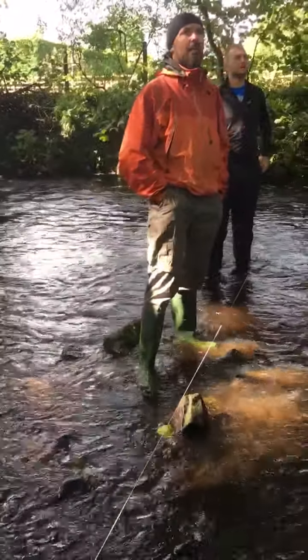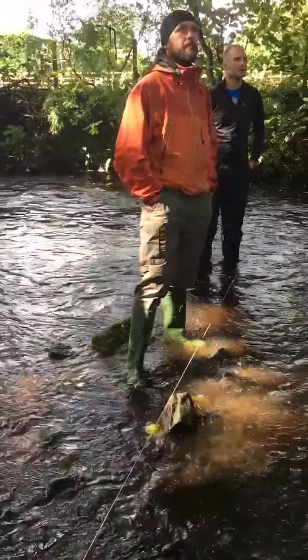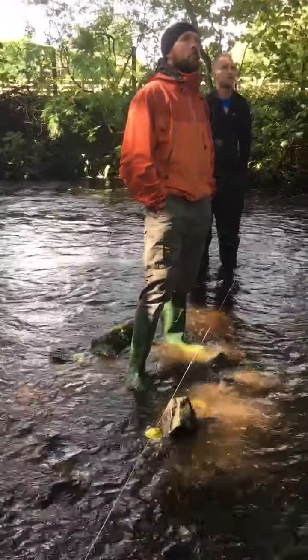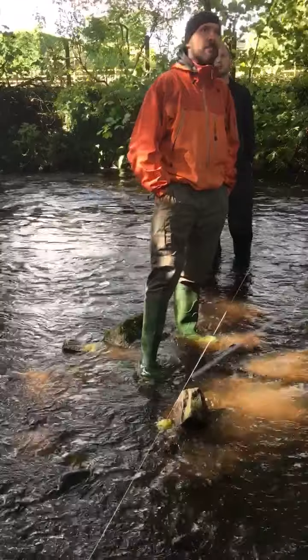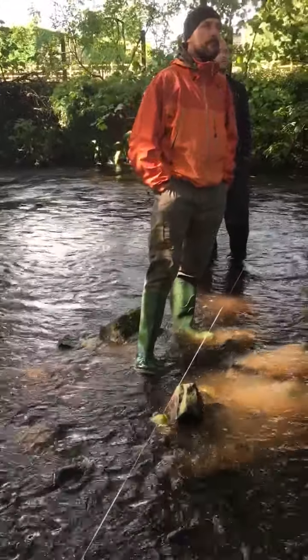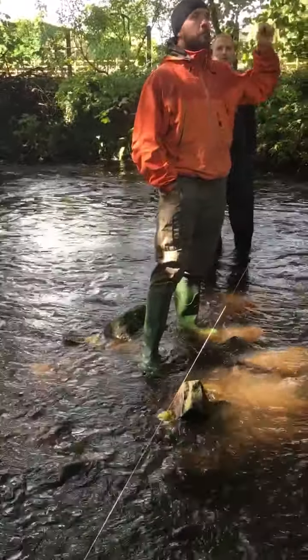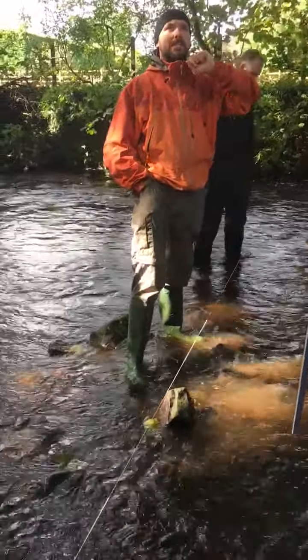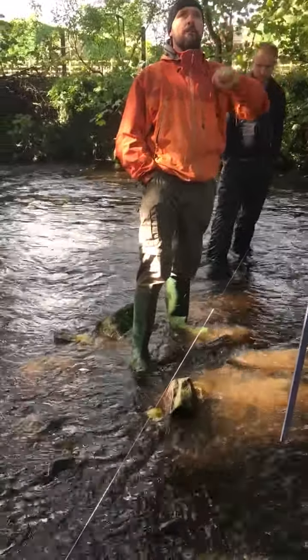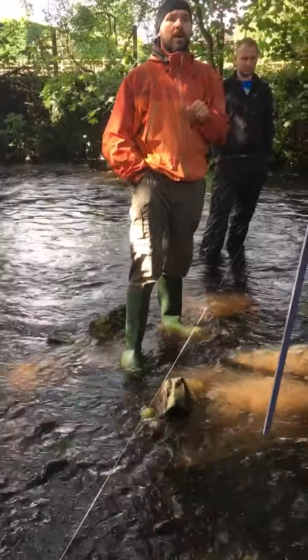Can anyone tell me how we work that out then? Divided by 10. Right, so 11.53 divided by 10 gives us what? 1.153. Right, 1.15. We're not going to go to 3 decimal places. So 1.15. Could you write that down somewhere?